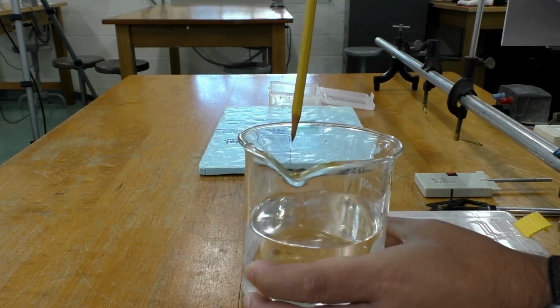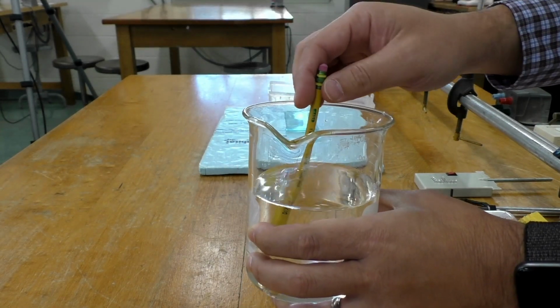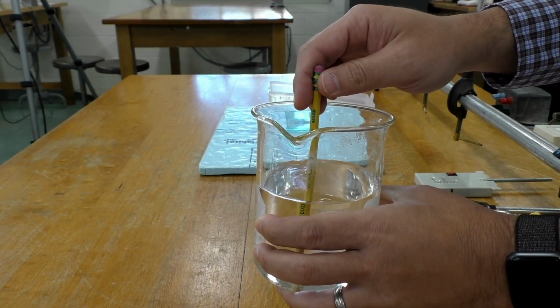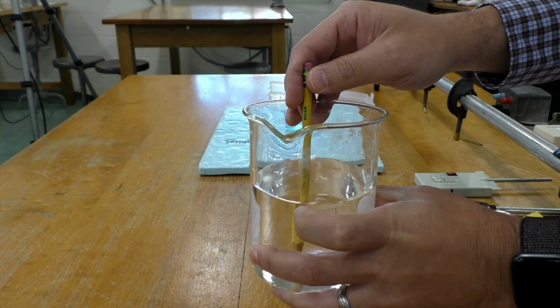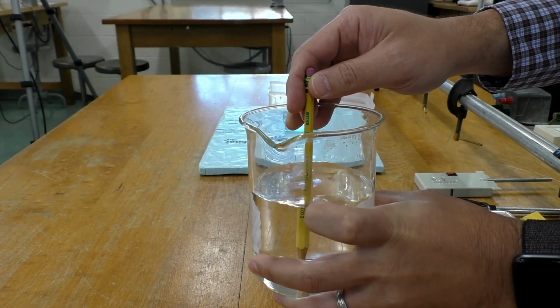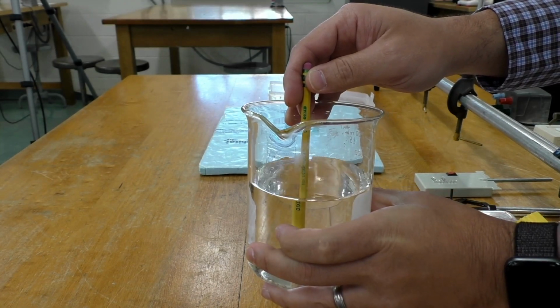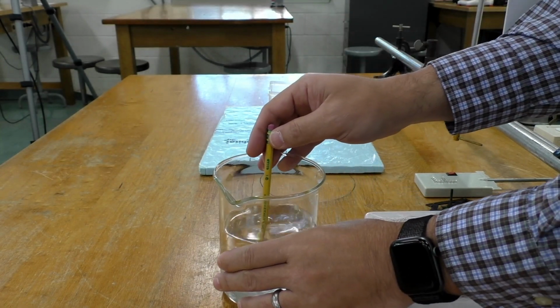The basic idea is that the pencil looks different and it's not in line anymore. Notice how right by my finger it's not in line with the one up above. It's actually magnified a little bit too, due to the glass and the water effect.